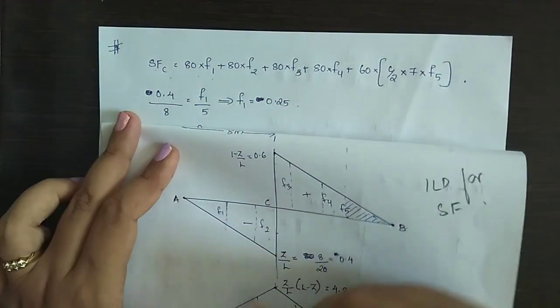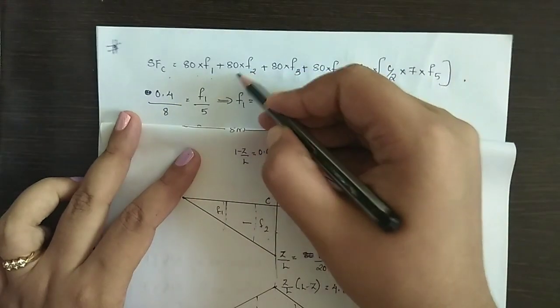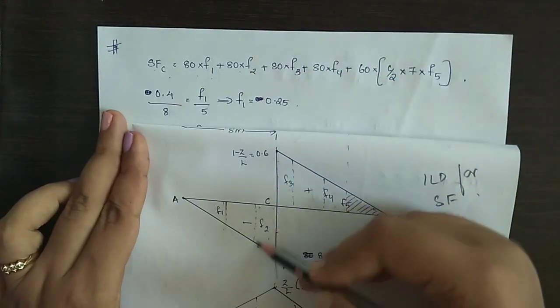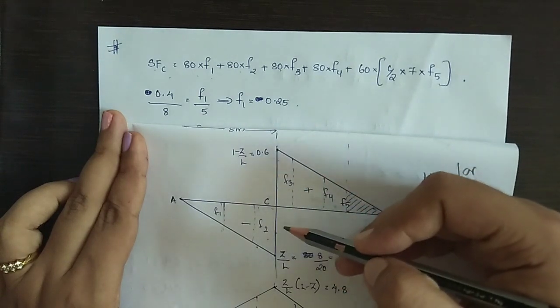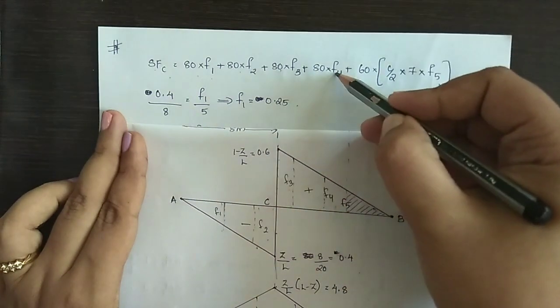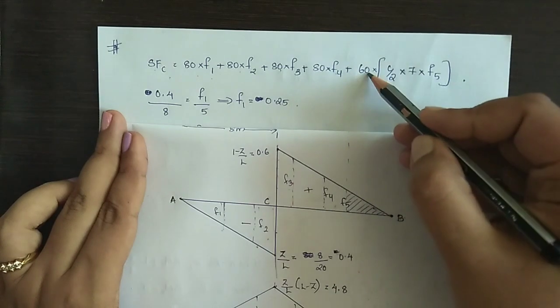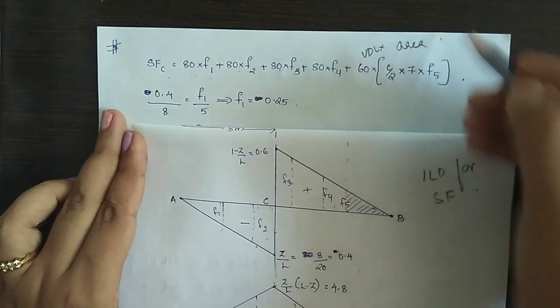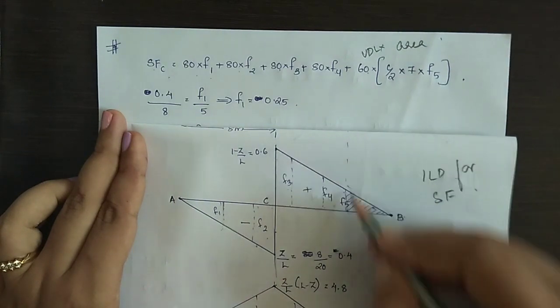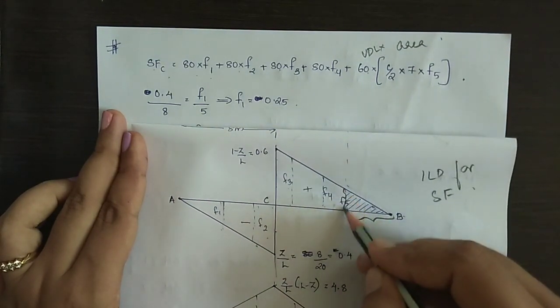That is, 80 kilonewton into F1 plus 80 into F2 plus 80 into F3 plus 80 into F4 plus 60, which is the UDL, into area, half into base 7 meter and altitude F5.